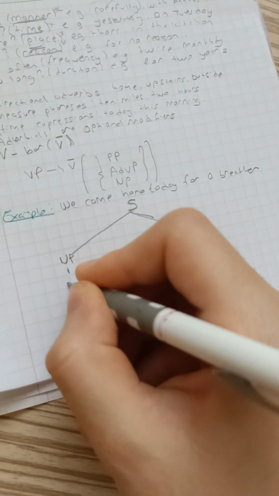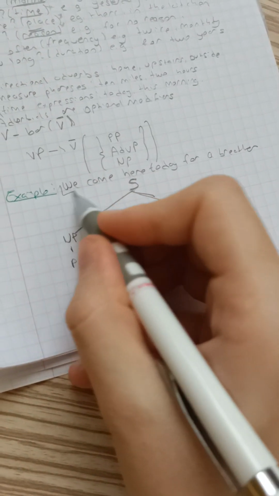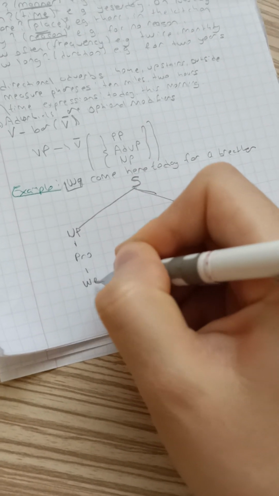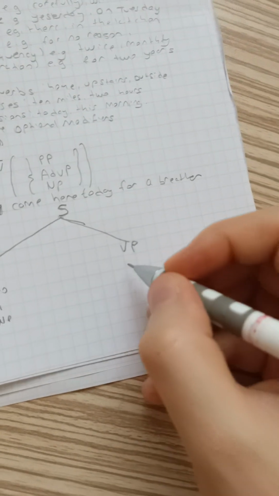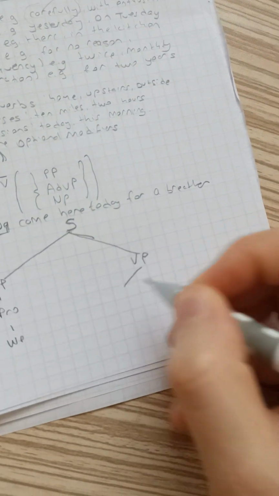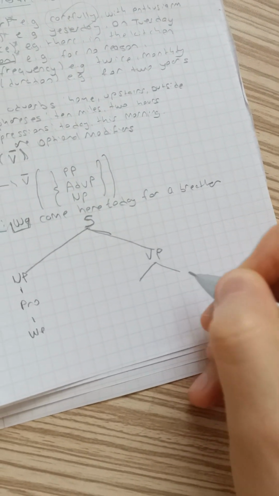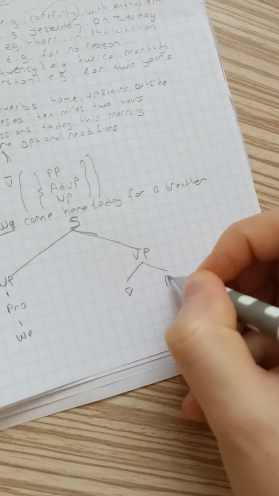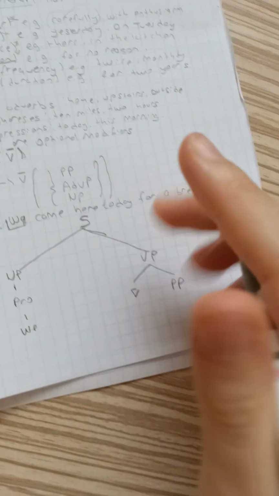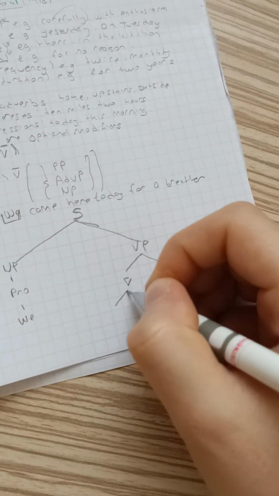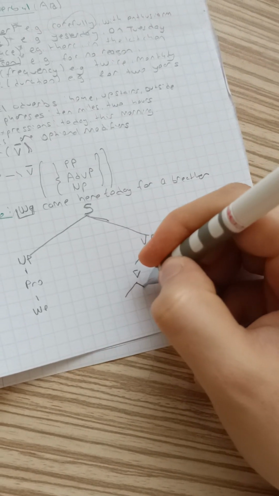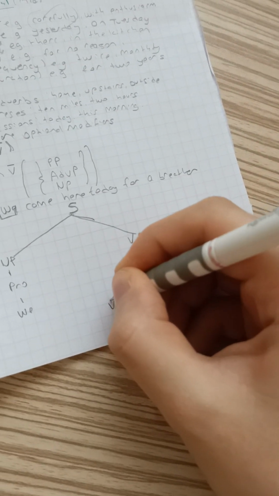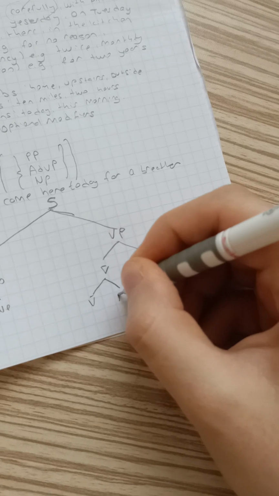Noun phrase is the pronoun we, and verb phrase is also broken into two parts: V-bar and prepositional phrase. V-bar is also divided into two parts: again V-bar and noun phrase.